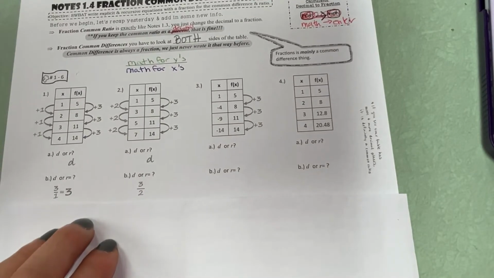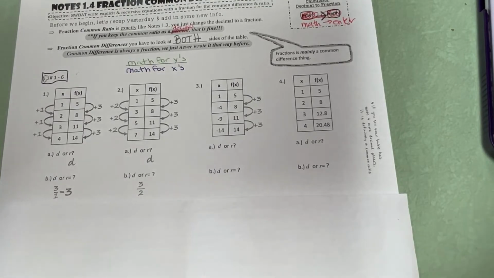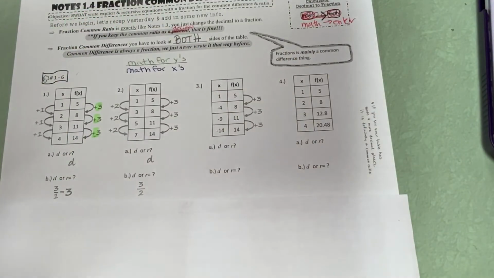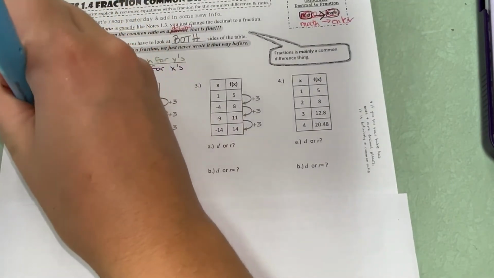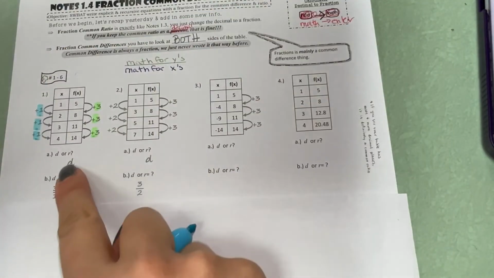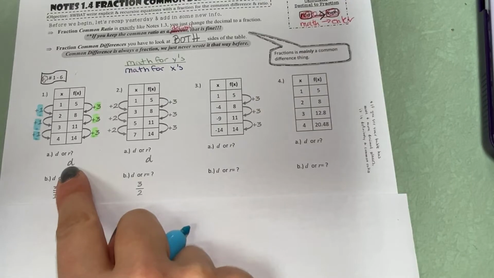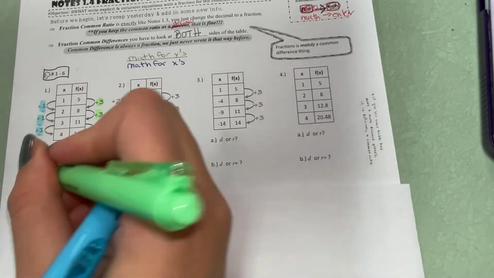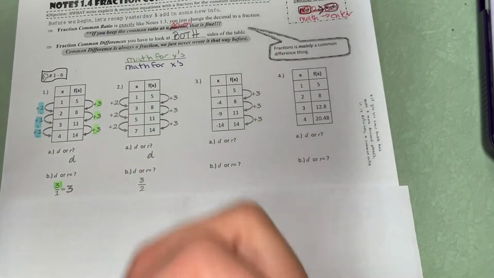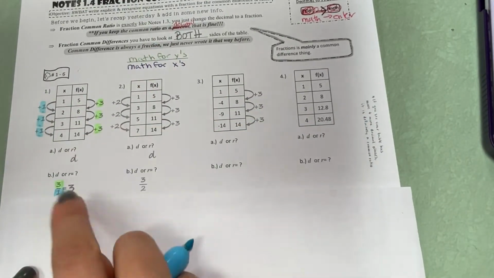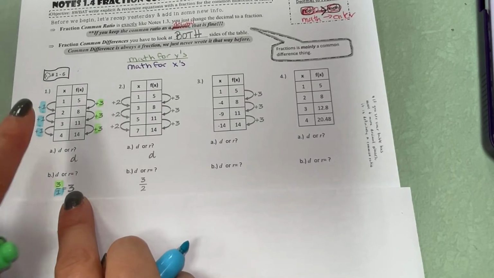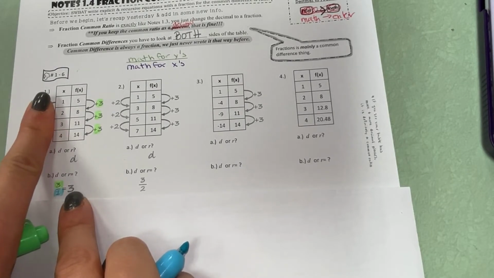So in number 1 here, we are adding by 3 as we go down our table, and then we are adding by 1 on the other side, okay? So that means it's a common difference because we're adding by stuff. And that 3 that we added by is the top of the fraction. That 1 is the bottom of the fraction. And we can simplify this to just a 3, which is what we've been doing. We wouldn't even do this part. We would just add by 3.